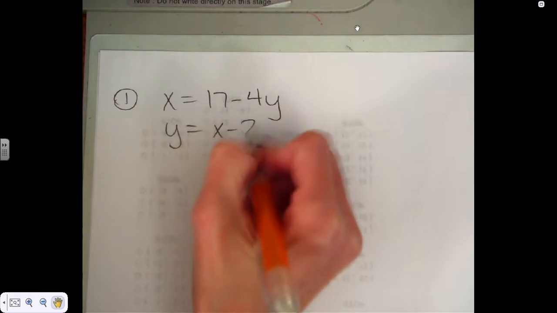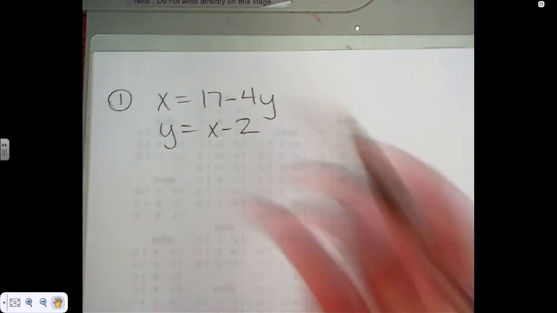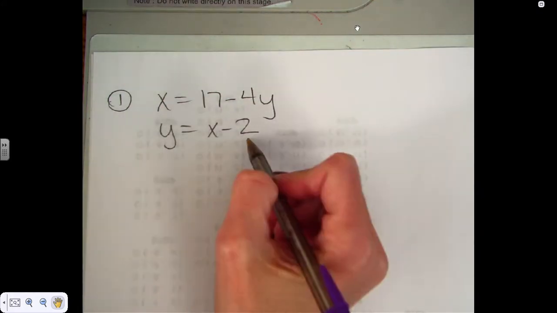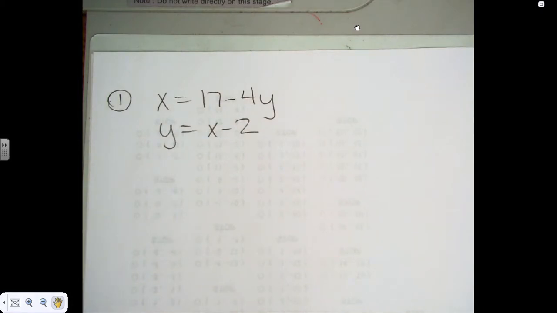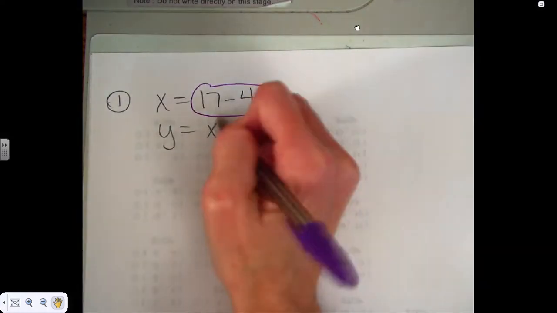Okay, the first one. Remember, a system of equations is 2 equations, and here I have 2 of them. And what we're trying to do is find where they intersect. Okay, so to do this using the substitution method, I have one set up for x is equal to this, y is equal to this. I can choose to substitute the first equation into the second, or I could substitute the second into the first. It doesn't matter. Remember, in order for you to be able to substitute it, it has to be set equal to a variable. Well, I'm going to just go ahead and take this, and I'm substituting it into my second.